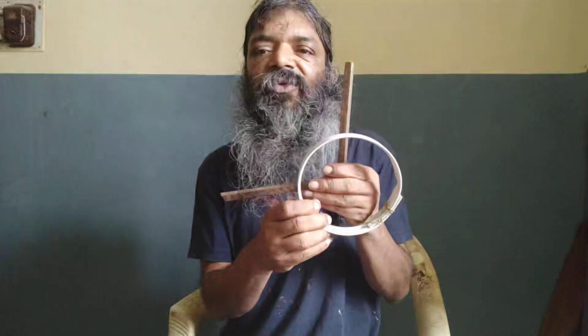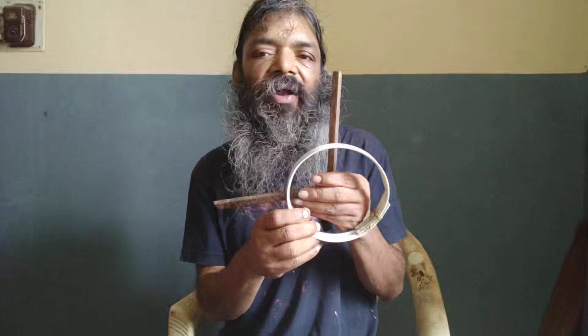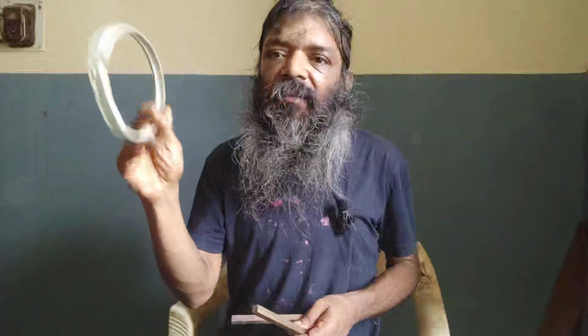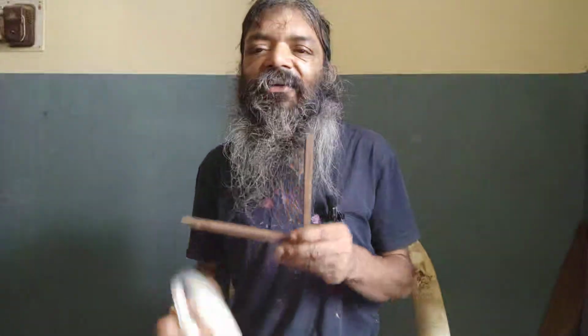Earlier the equation of the circle was x square plus y square equal to half square. Since it shifted half in the x direction and half in the y direction, it becomes x minus half whole square plus y minus half whole square equal to 1 by 2 whole square. This is called shifting.